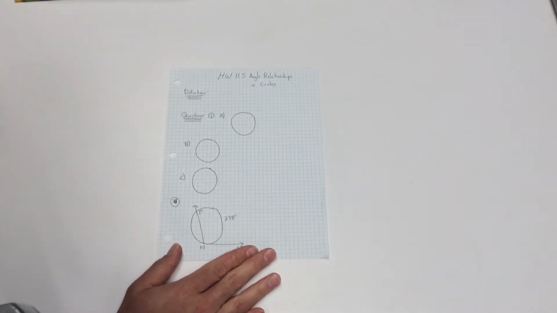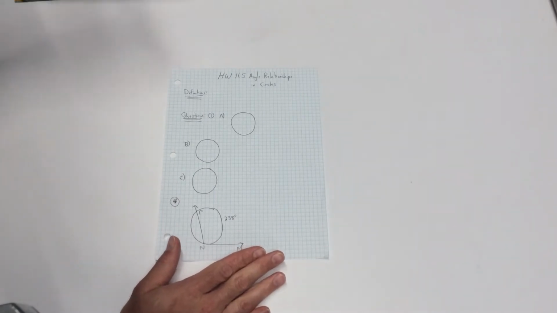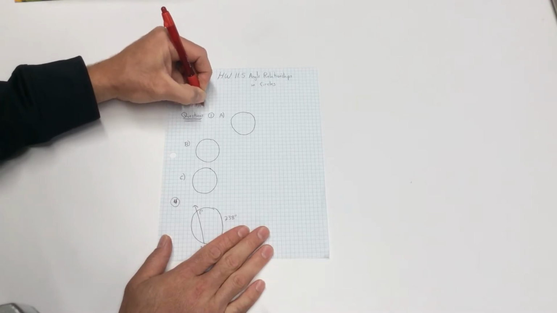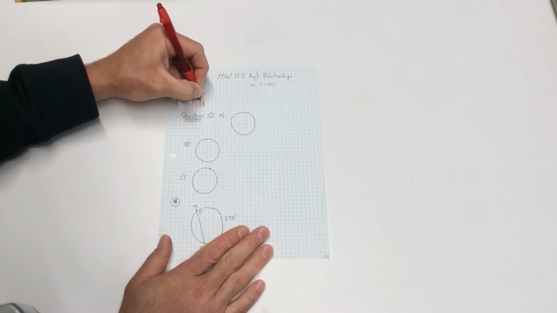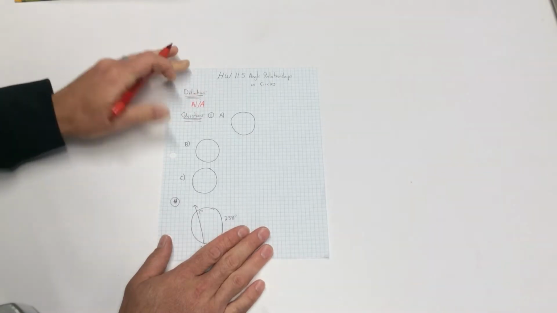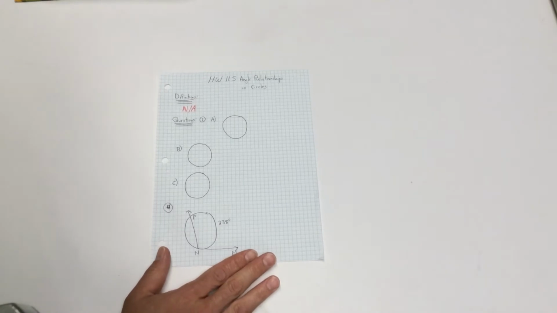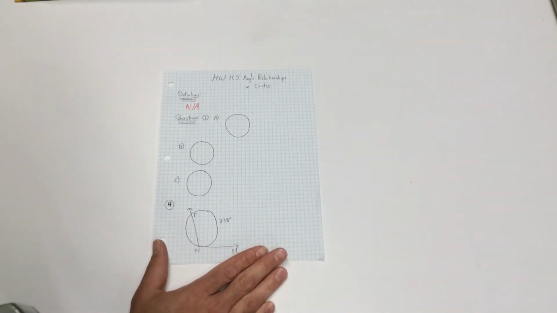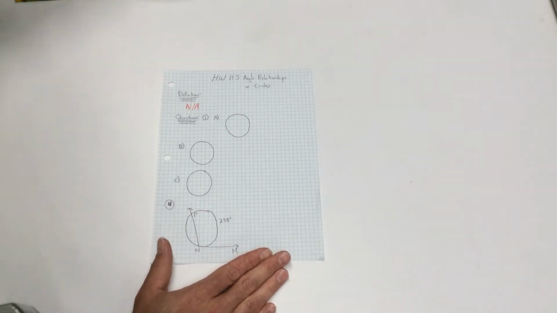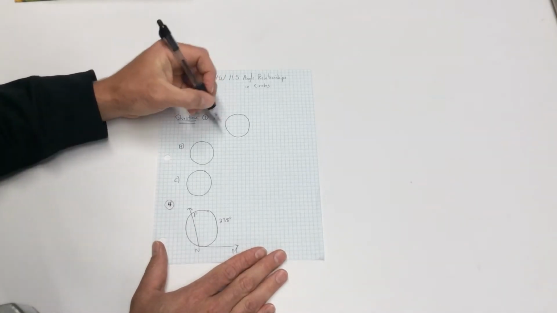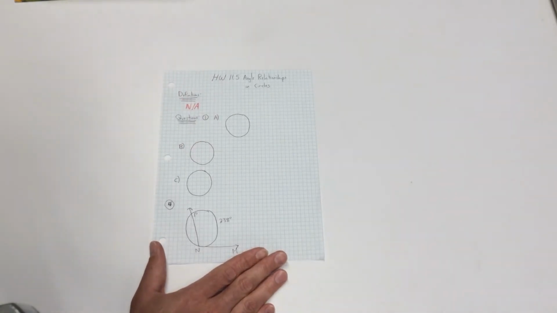Nice little reward here as we get to our definitions. There are none, not applicable. No new definitions. Just two new ideas about angle relationships within circles. The one question we need to answer here is what is the relationship with angle measurements depending on where the vertex is? That's the key. Depending on where the angle is crossing or originating from, either on the circle, inside the circle, or outside the circle, that's what makes the difference.